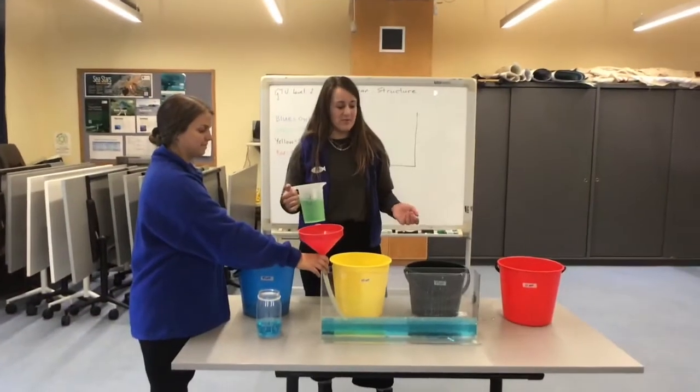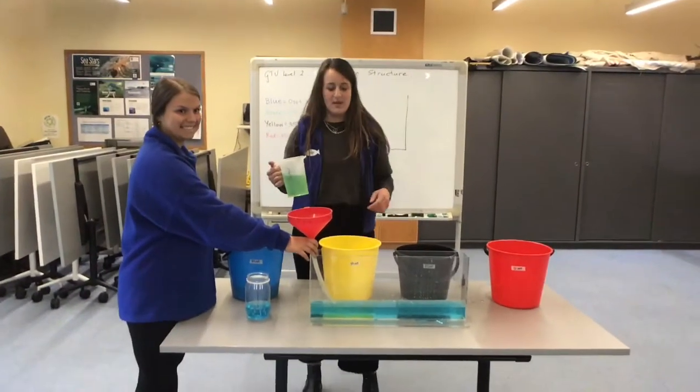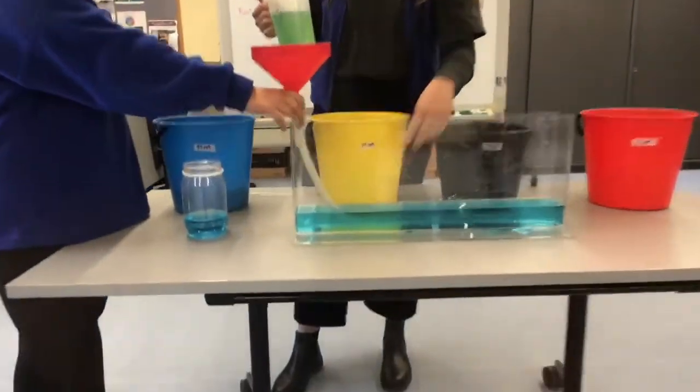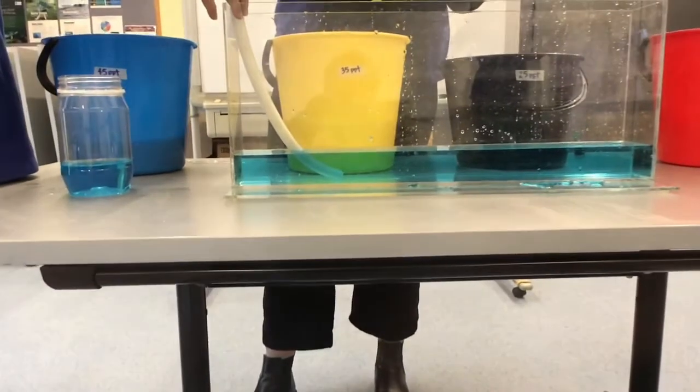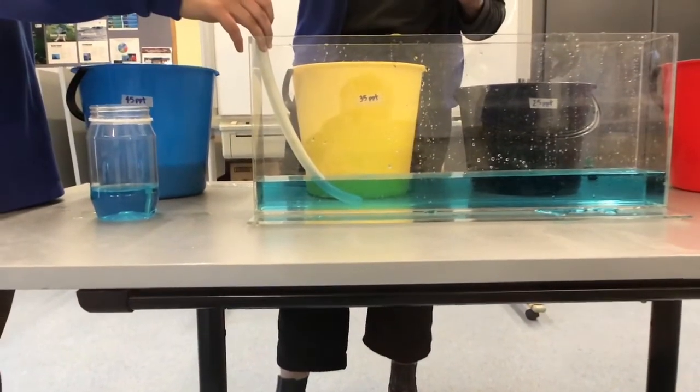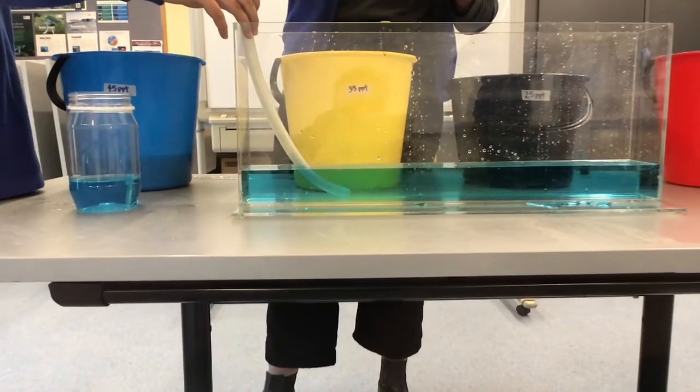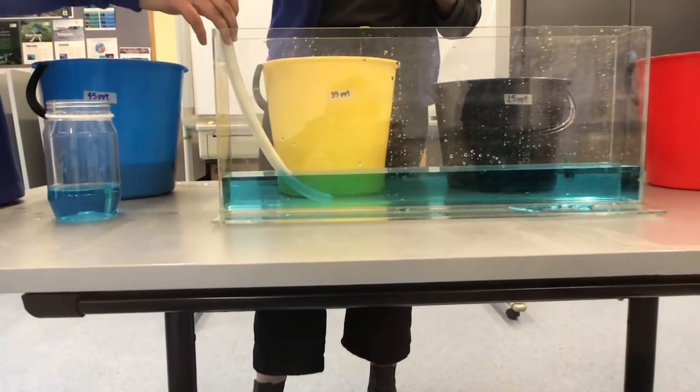Alright, so at this point it can be really handy to have someone to help you. So we've got a wee funnel here, and we're holding it right at the bottom of our tank, and then I'm just going to slowly add in the 25 parts per thousand layer. So really slowly.